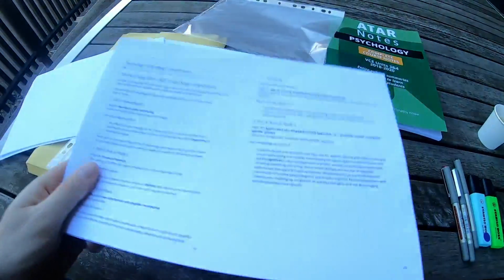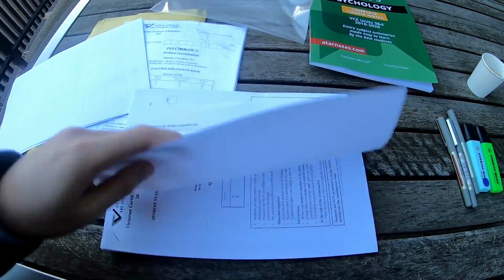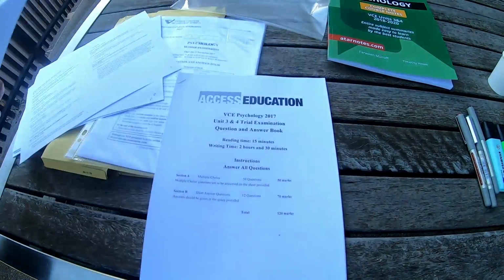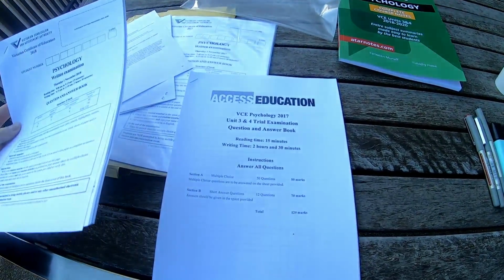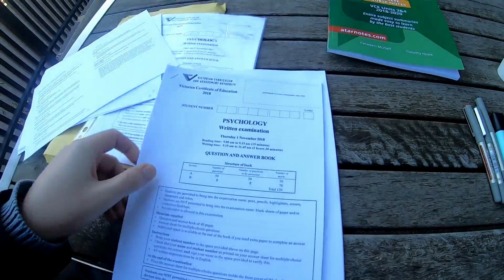I've also got a set of amendments to the study design. They look like mistakes that were corrected. Never seen that before for a VCE study. And this is 2 practice exams, and I'm going to do those after my appointment in the afternoon, because being an adult, I have other things to do.